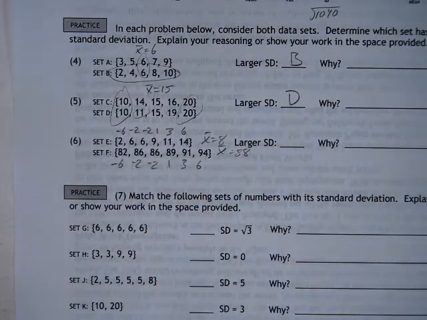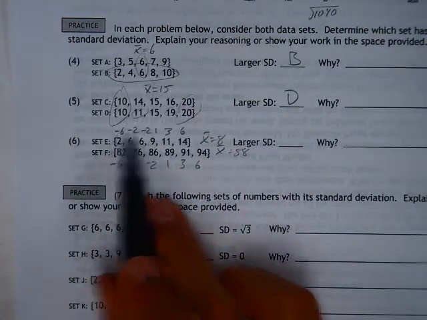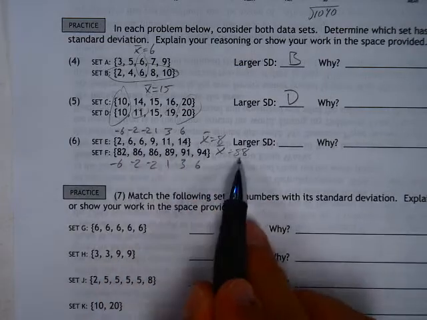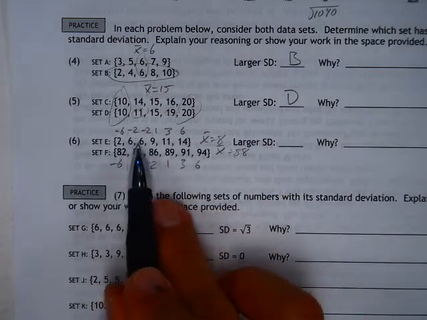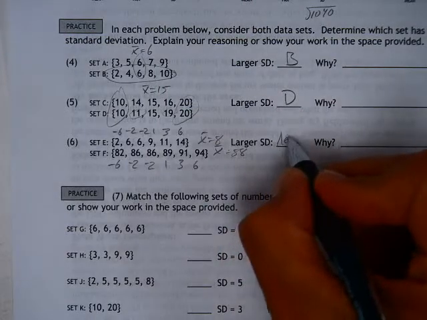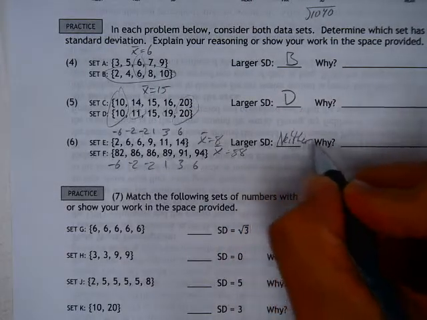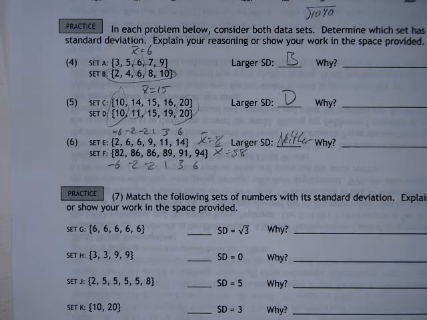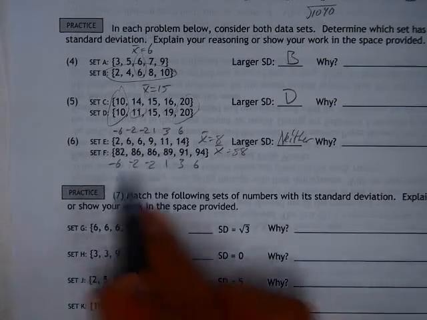Without going any further, we can see that the differences from this average compared to that average are exactly the same. So this is a bit of a trick question in that neither is larger. In fact, they have exactly the same standard deviation because the differences from the mean are exactly the same, even though these numbers are a lot bigger.